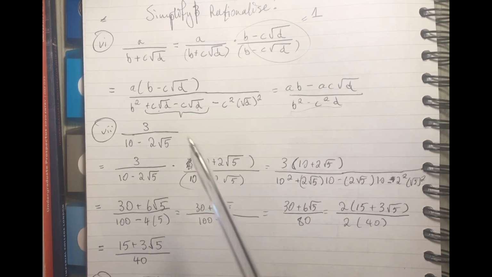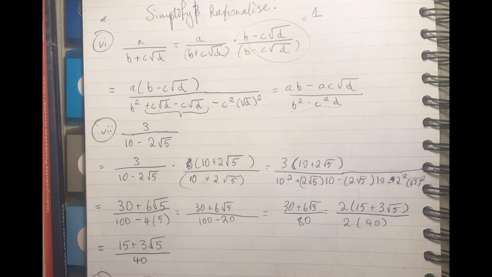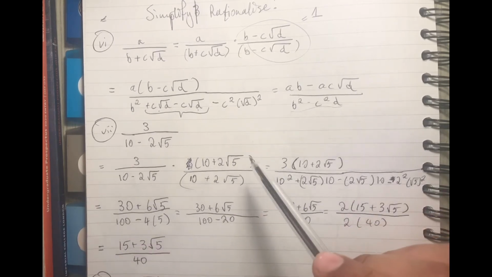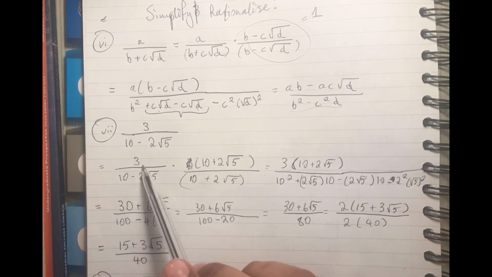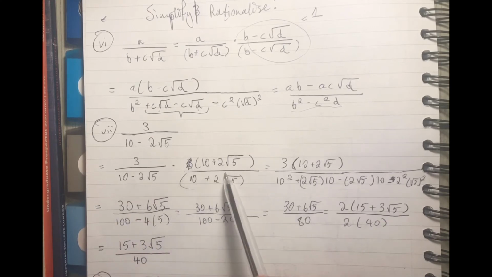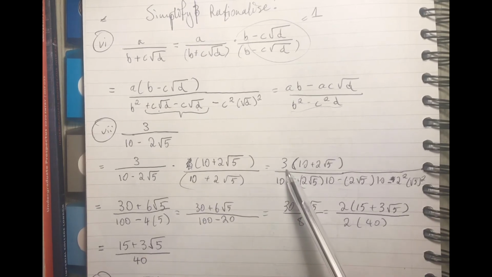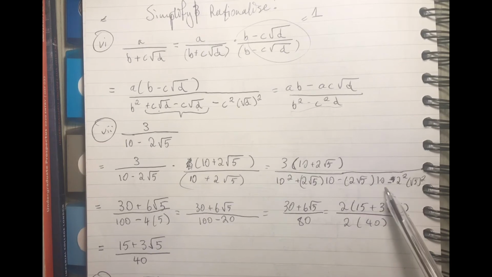Here we've got an example with numbers. So let's say we have 3 over 10 minus 2 root 5. We're going to multiply it by 1. You'll see that we get 3 over 10 minus 2 root 5 times 10 plus 2 root 5 over 10 plus 2 root 5. We'll give you this, 3 times 10 plus 2 root 5. And on the denominator, we get 10 squared plus 2 root 5 times 10 minus 2 root 5 times 10 minus 2 root 5 multiplied by the square root of 5 squared.